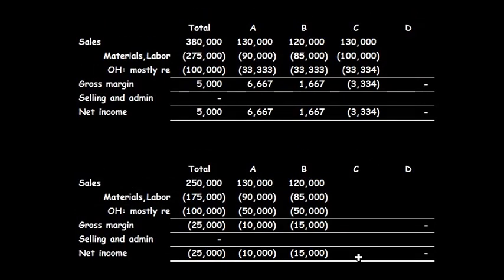So roll forward to the future again. We've stopped producing product C because we thought that was the prudent thing to do based on our financial statements prepared in accordance with GAAP. We're only producing products A and B. So the revenue and some of the costs related to product C have disappeared. But remember, that rent cost is still there. That cost doesn't change. We have to pay rent whether we produce anything or not.